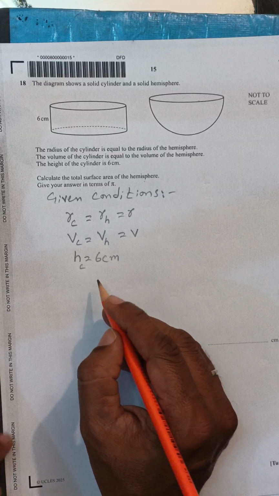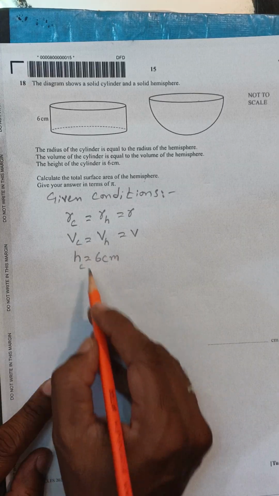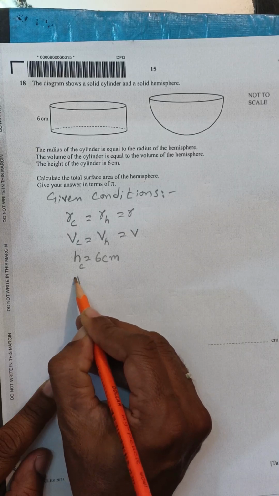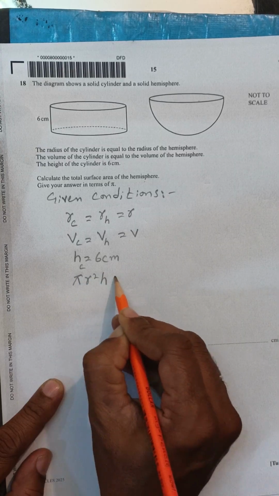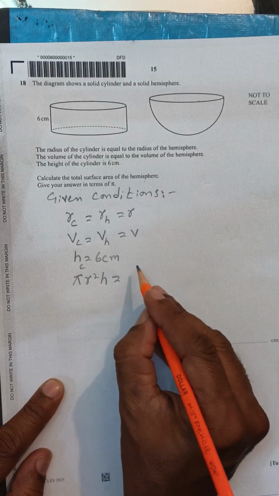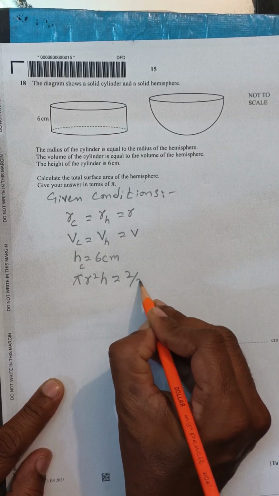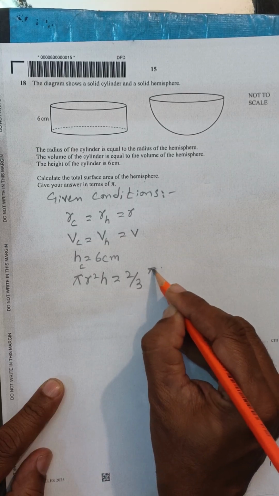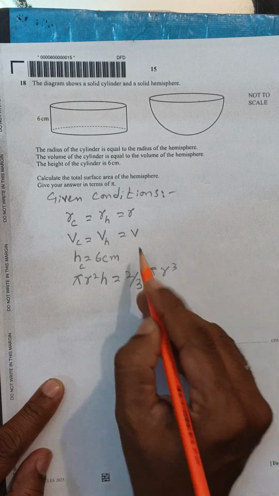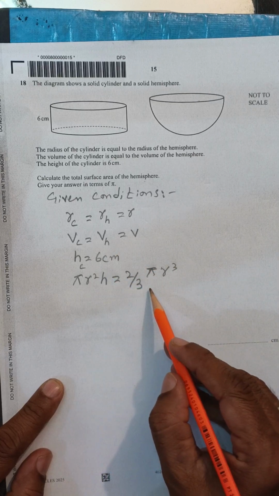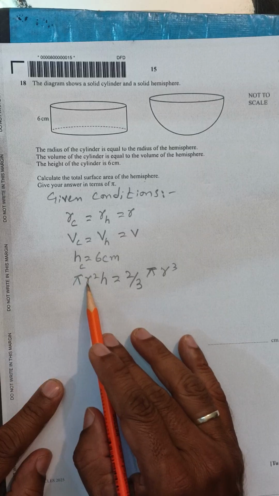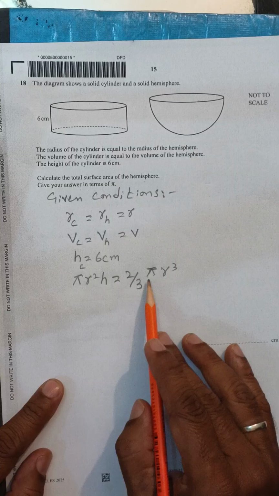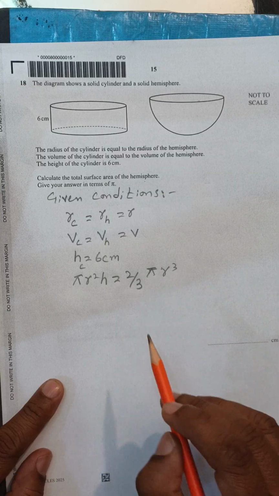First of all, we can equate these. The volume of a cylinder is pi r square h, which is equal to 2 over 3 pi r cube, the volume of the hemisphere.